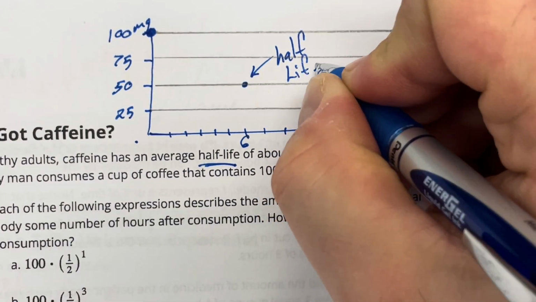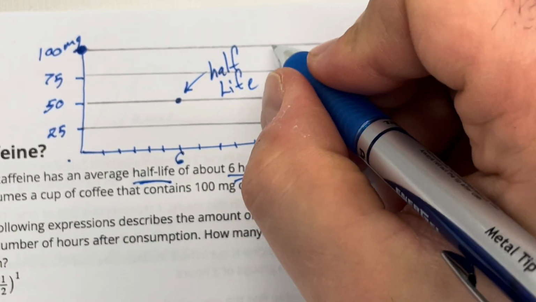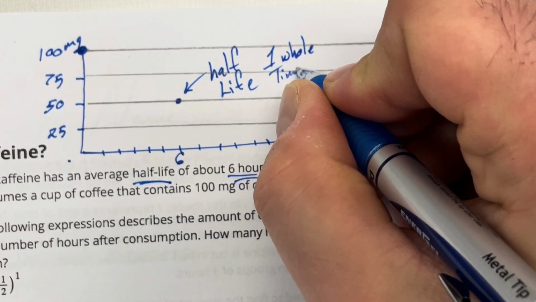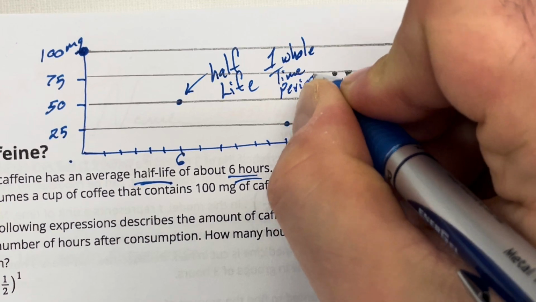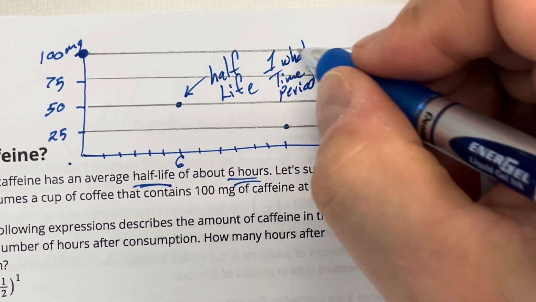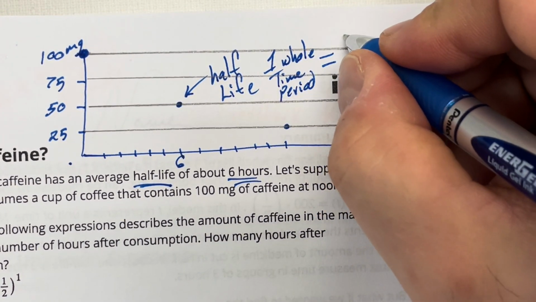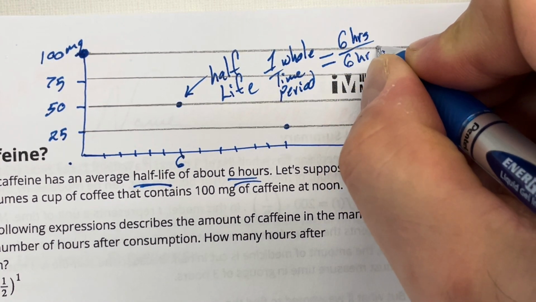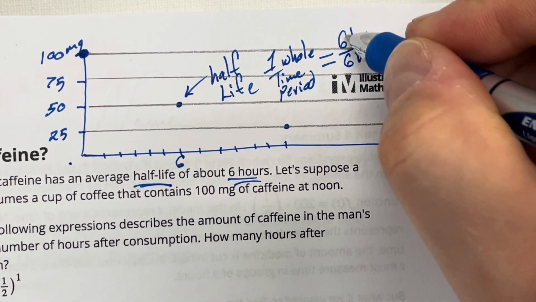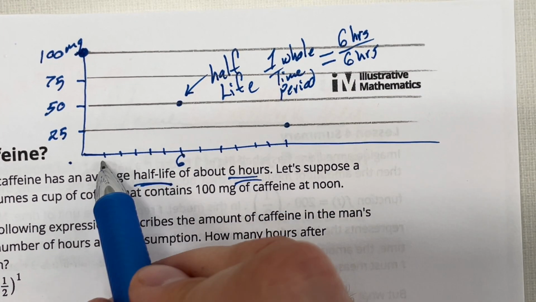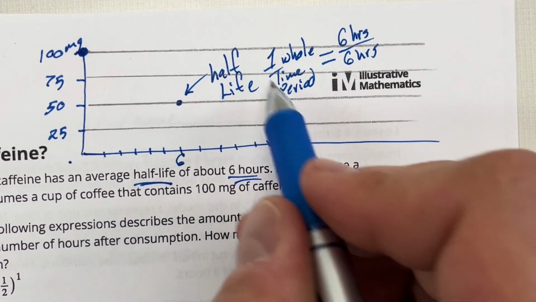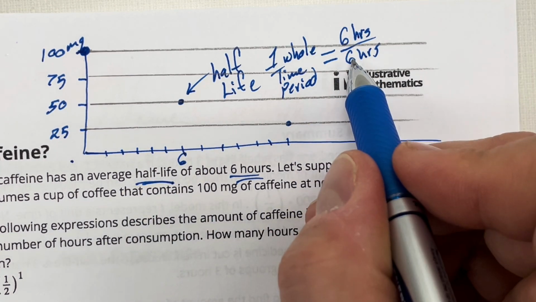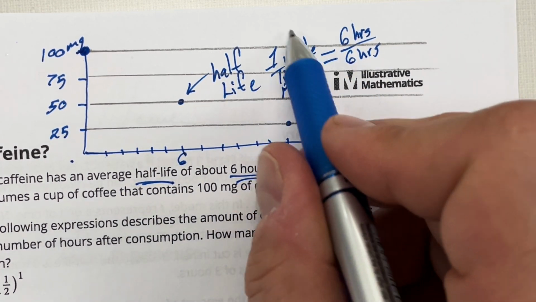Okay. So what does that mean? That means our amount of time, our one whole time period for our powers and everything, is equal to 6 hours. So if we're going to talk about any other fraction of time, like 1 hour, that would be 1/6 of a time period. 2 hours would be 2/6 or 1/3 of a time period. 3 hours would be 1/2. 3 out of 6 would be 1/2 of a time period.